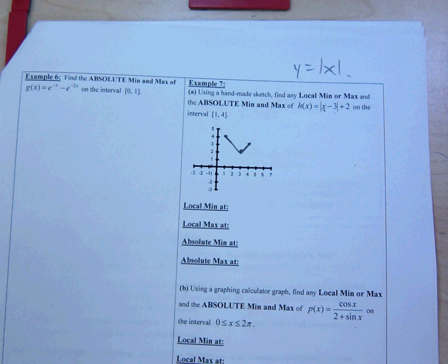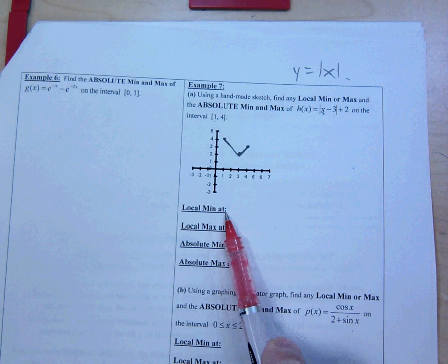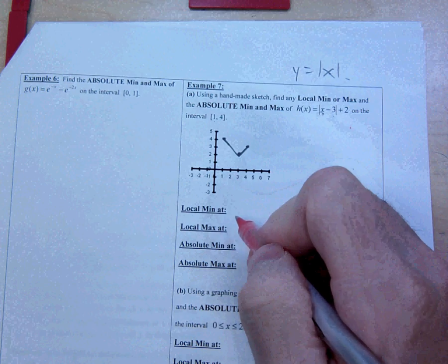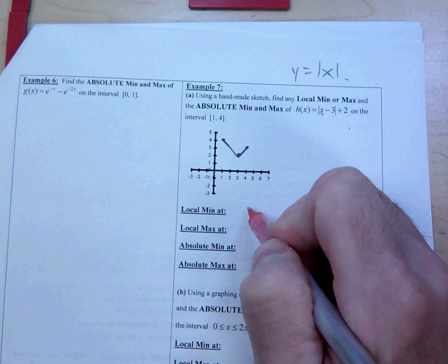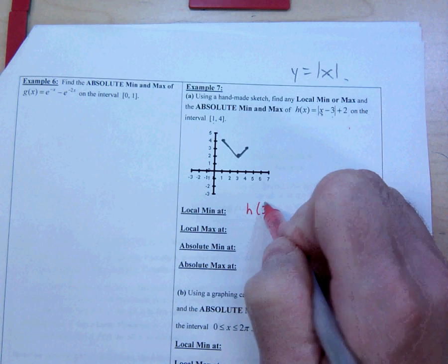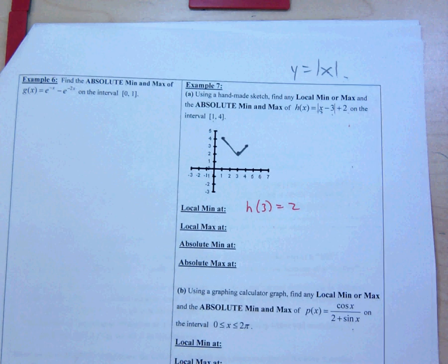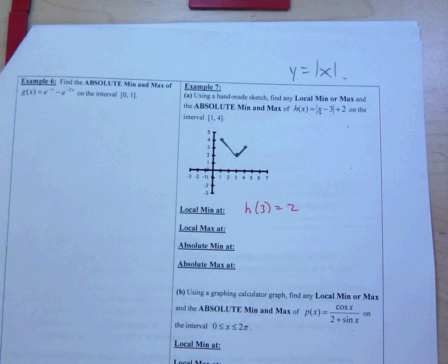Okay, so now it's pretty easy. Just look at it now, guys. Where's the local min? At the point 3, 2, right? Agree there's a local min there at 3, 2? Is there any local maxes here?